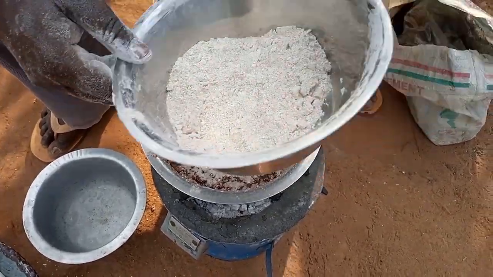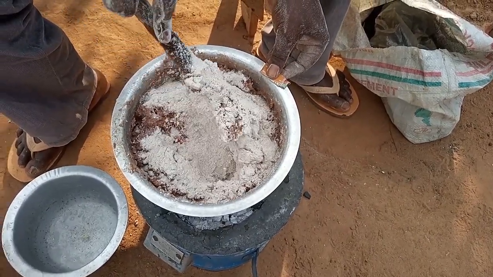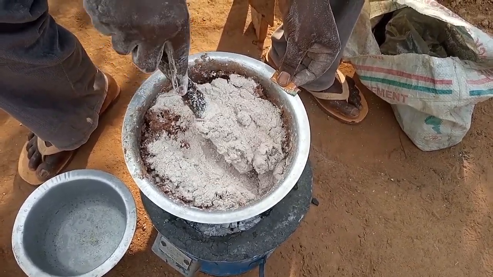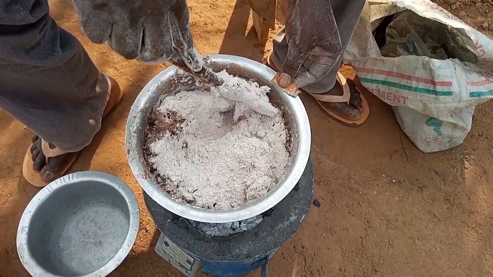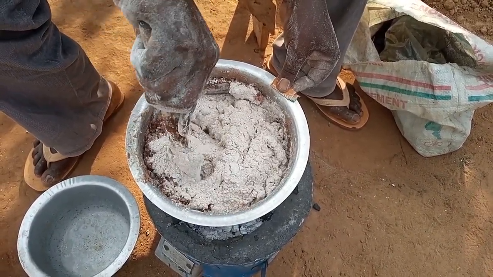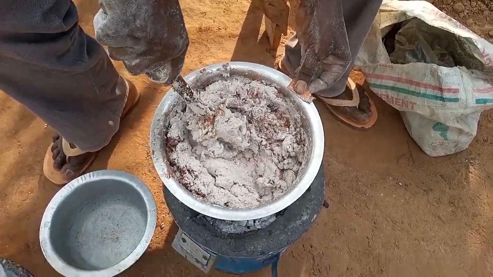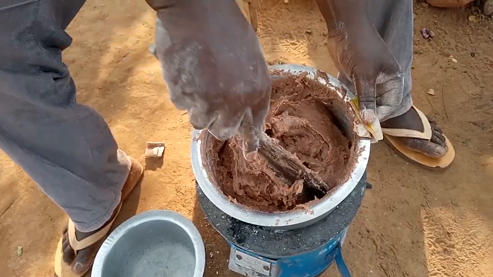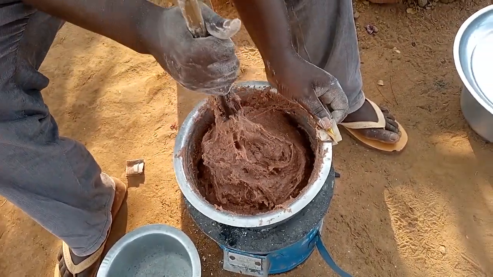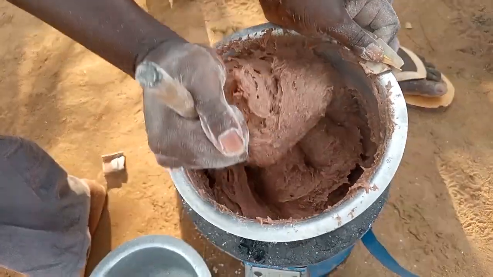I want you to know that you can as well eat the fresh one. Just add some little salt, and then consume when it is fresh, and you will enjoy, just like the way you'd enjoy the cucumber.